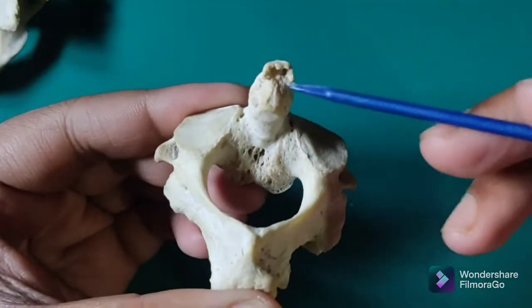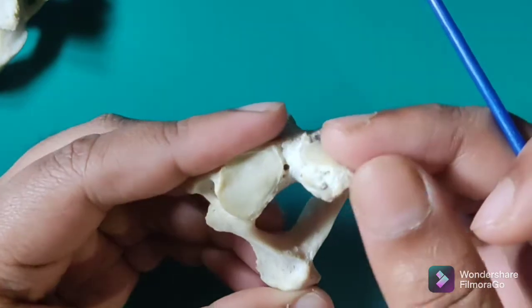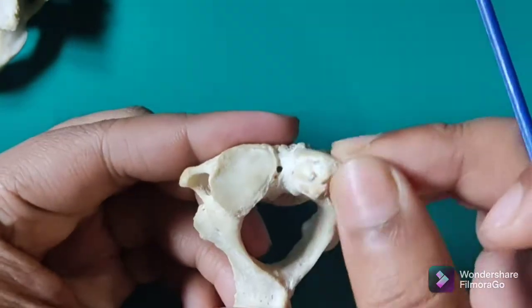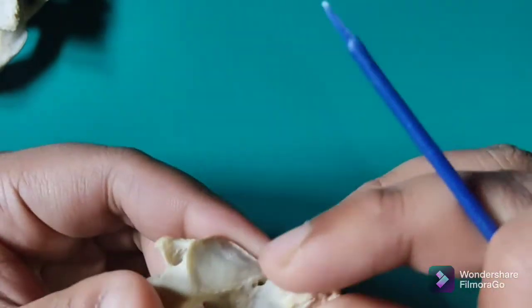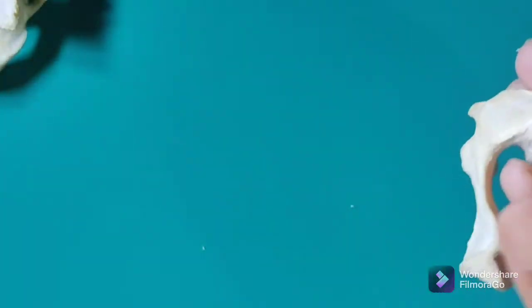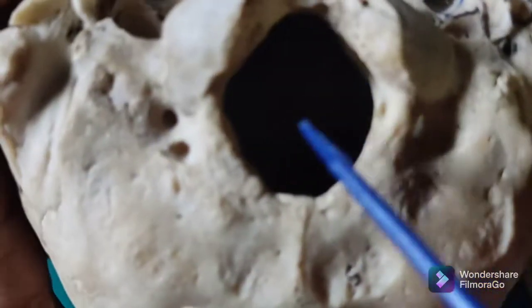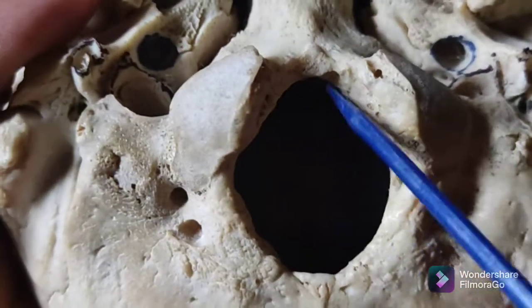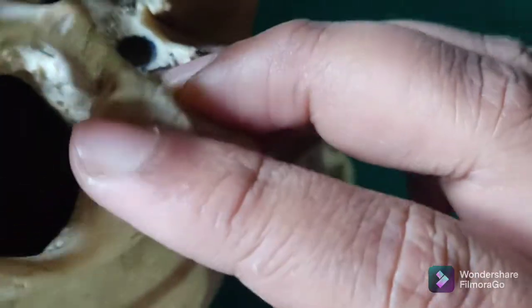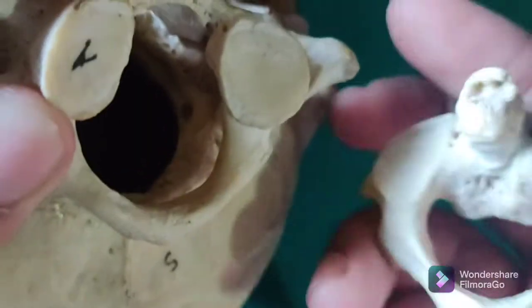Now talking about the tip of the dens, this prominent dens at its tip is attached to the anterior margin of the foramen magnum by the apical ligament. So see, this is the view of the foramen magnum. This is the anterior margin. The atlas settles over here on the superior articular facet, and the axis is here. So it looks somewhat like this.